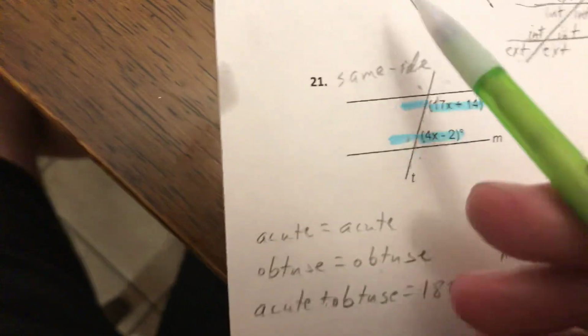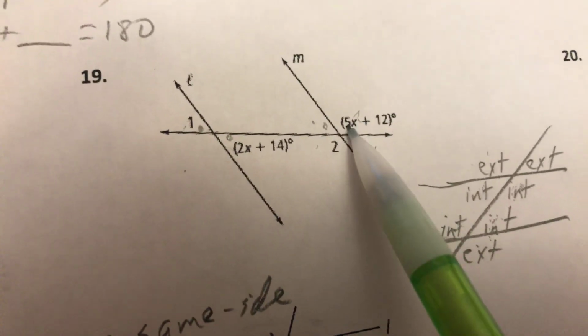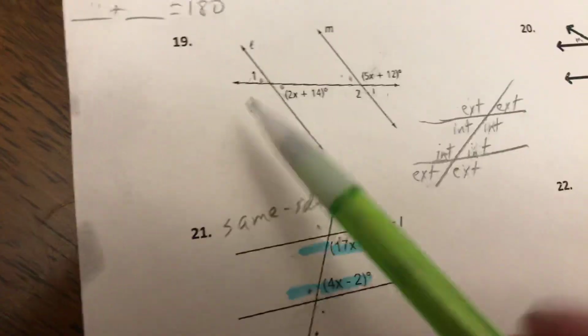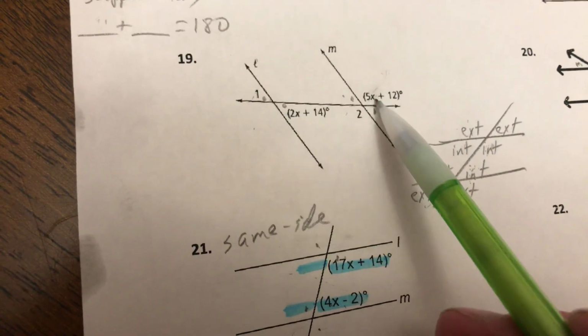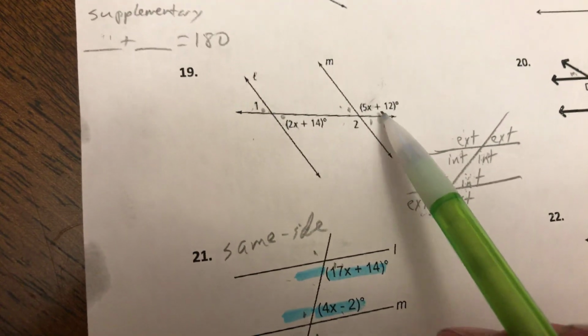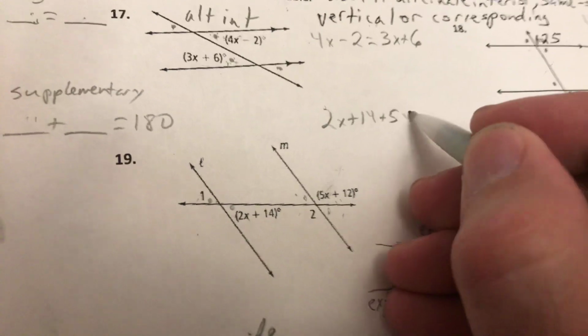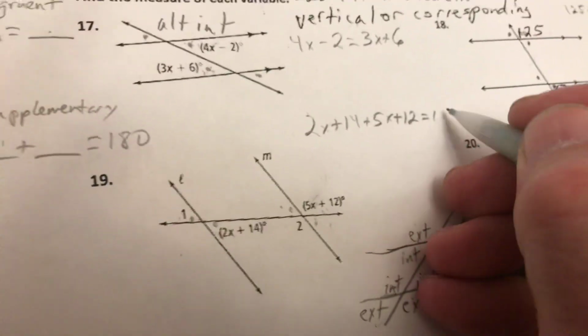Okay, so here, if we look here, that's going to be obtuse, or it does not have a dot. This one is acute. It does have a dot, so they're different. So we'll have 2x plus 14 plus 5x plus 12 equals 180. So 2x plus 14 plus 5x plus 12 equals 180.